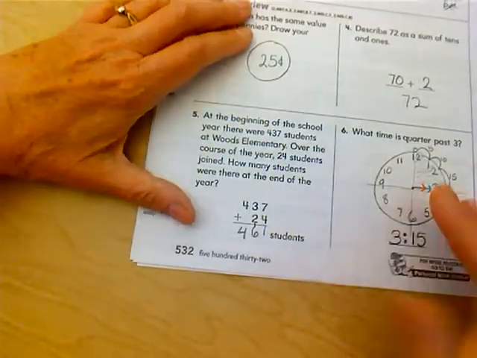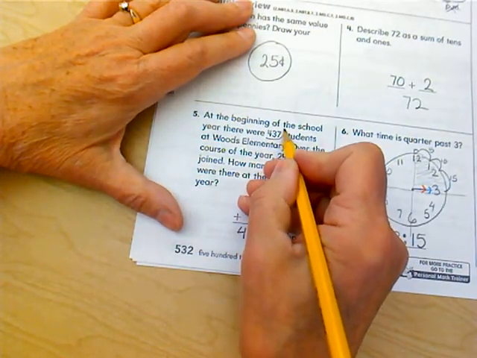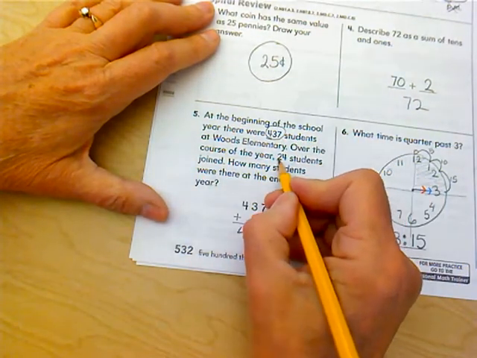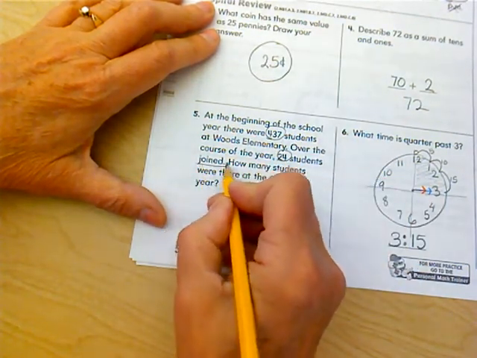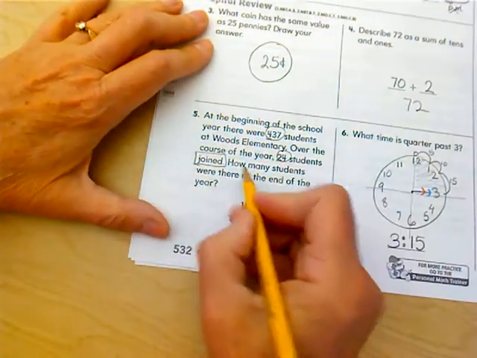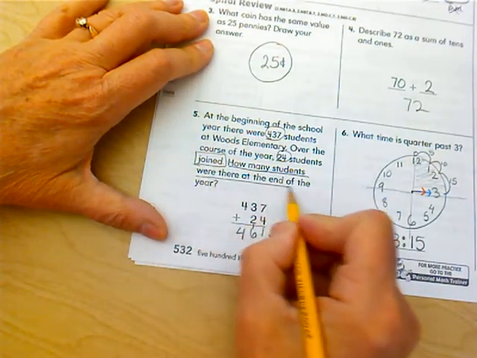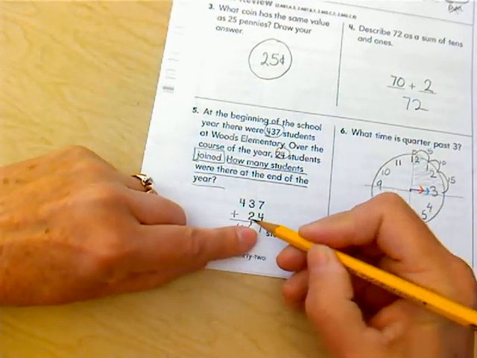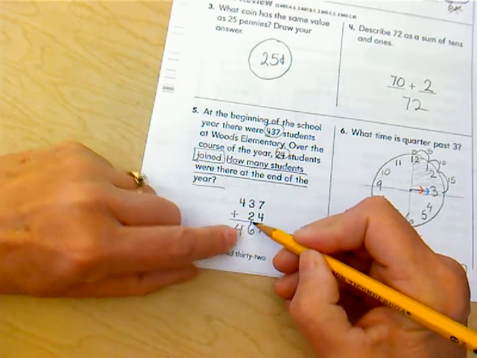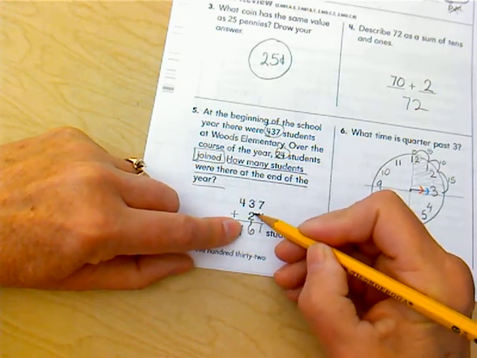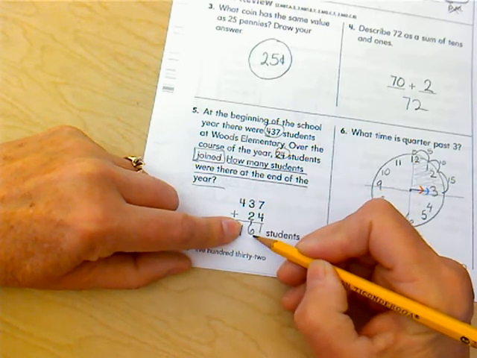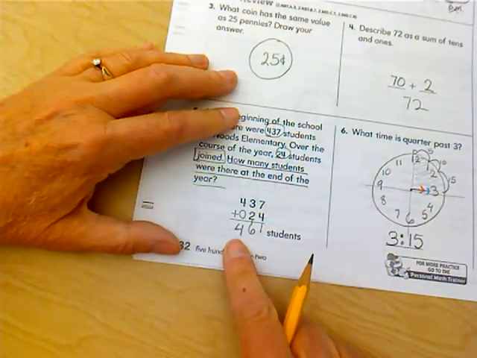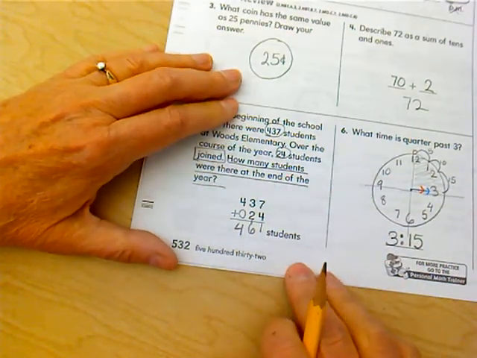Okay, so school is beginning at the beginning of the year. There were 437 students at Woods Elementary. Over the course of the year, 24 students joined. That means we had more come and nobody left. How many students were there at the end of the school year? 7 ones plus 4 ones is, look at that, 11 ones, and I had to compose a 10. 3 tens and 2 tens is 5 tens, plus 1 more 10 is 6 tens, and 4 hundreds plus 0 hundreds is 400. Hopefully you came up with 461 students.